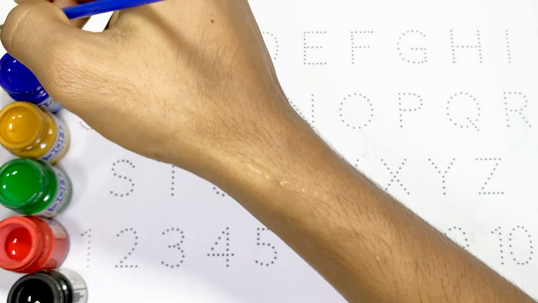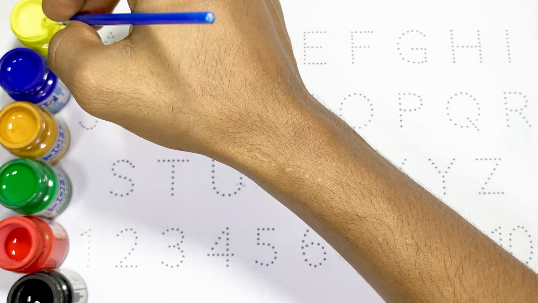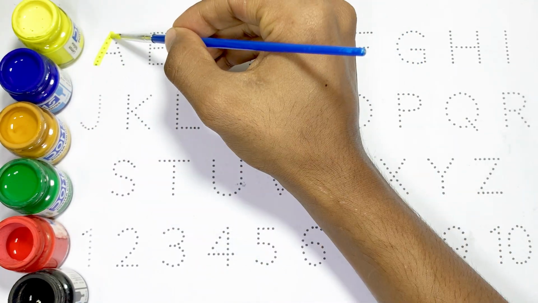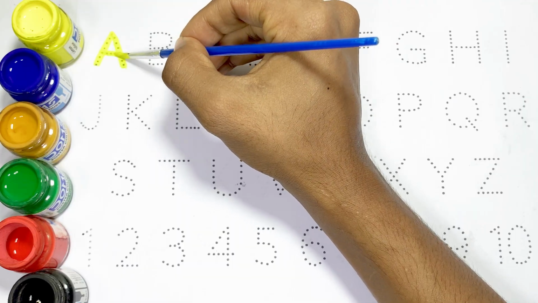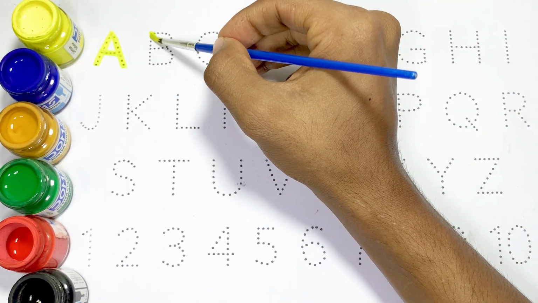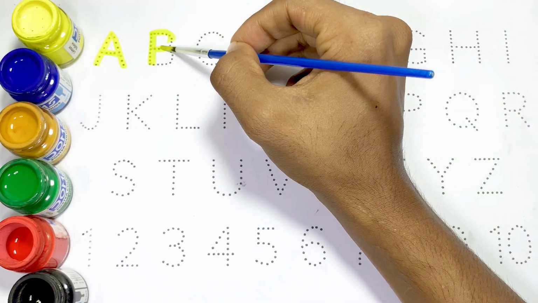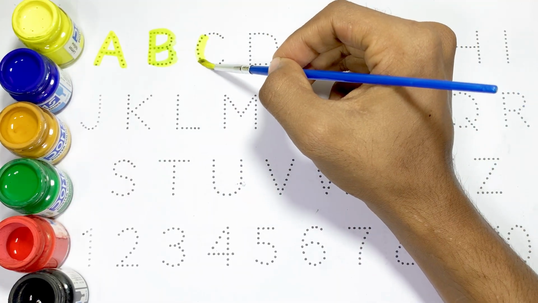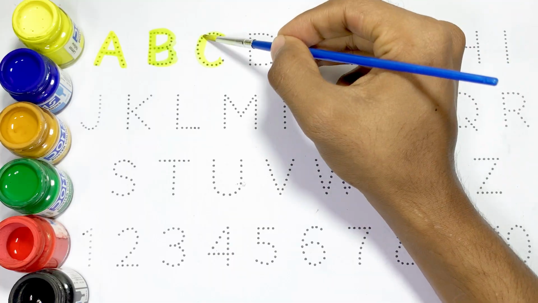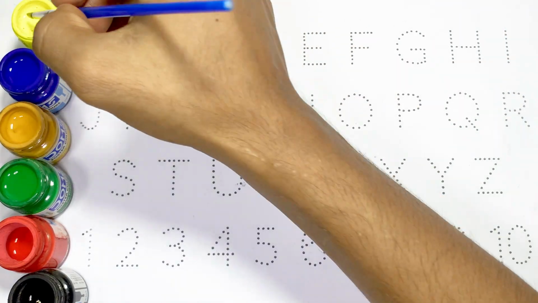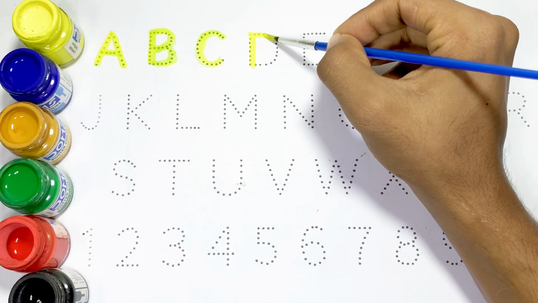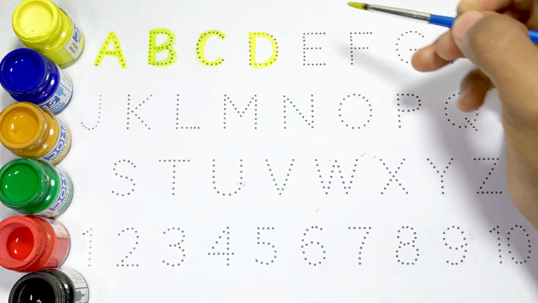And first we draw A and use yellow color. A for apple. B for ball. C for cat. D for dog.